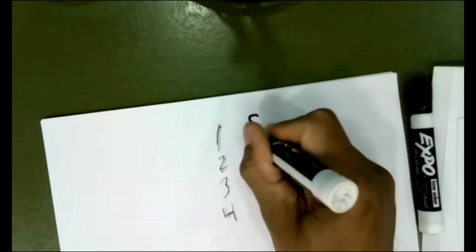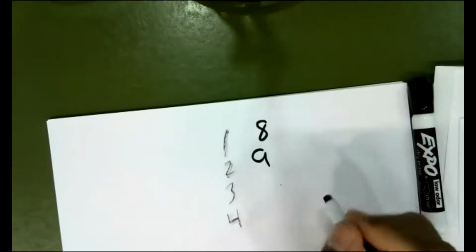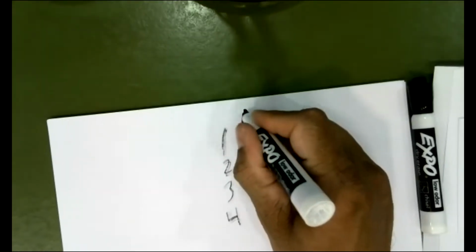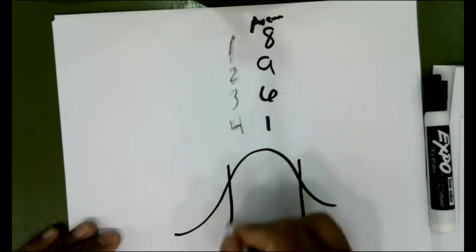If one of those is 8 days, another is 9 days, another is 6 days, and one is 1 day, those are the averages, the means. So we're going to compare these averages against each other to see if one's statistically significantly different than the rest.